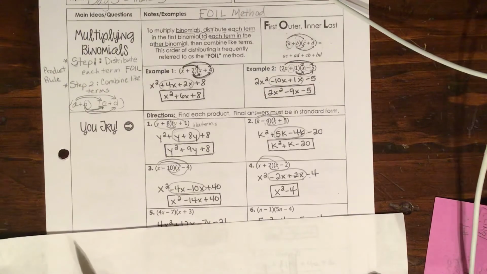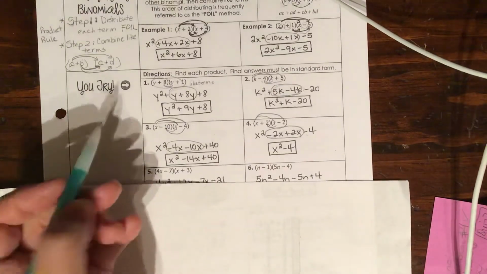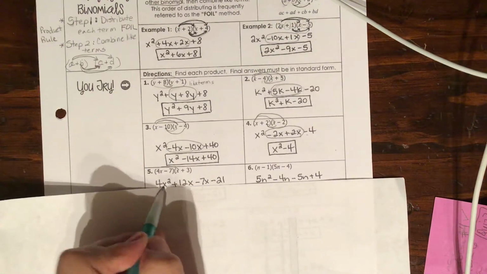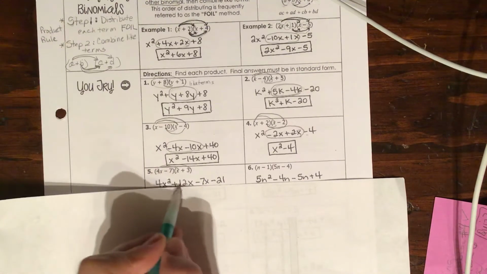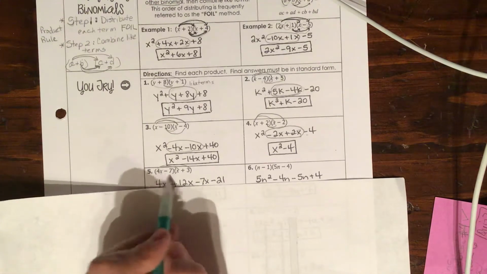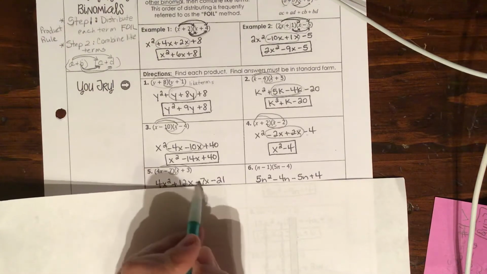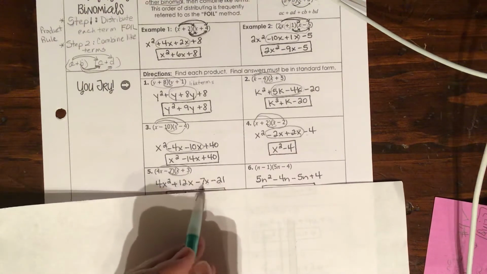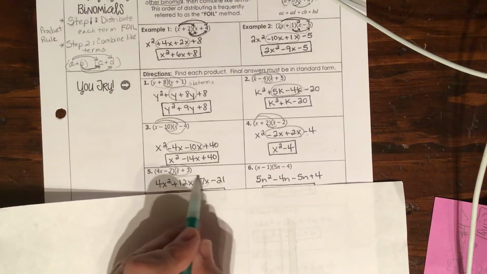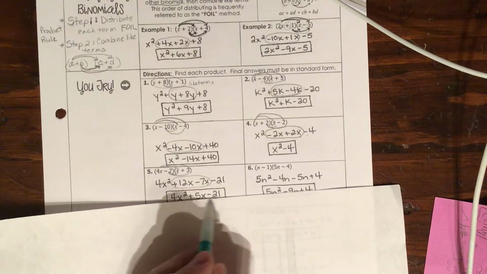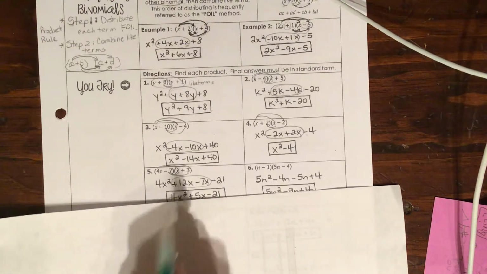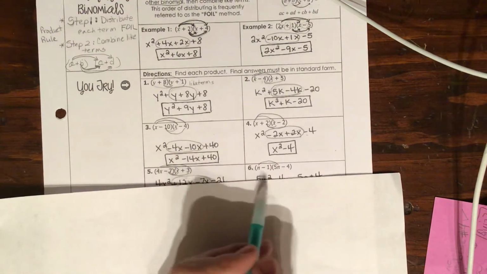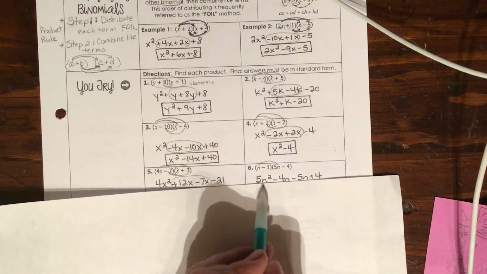Let's look at number 5. Going into the same thing, we have variables this time. 4x times x is 4x squared. 4x times 3 is 12x. Negative 7x. Negative 7 times a positive 3 is a negative 21. So combine these like terms right here, and you have 4x squared plus 5x minus 21, because 12 is more. Here, 5n times n is 5n squared.